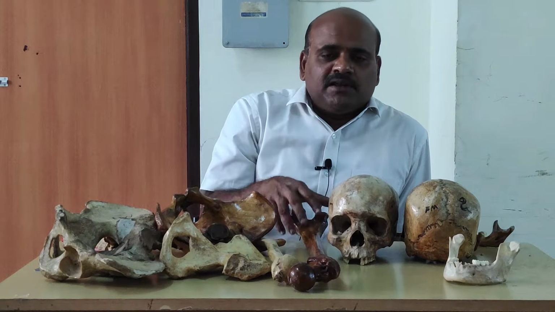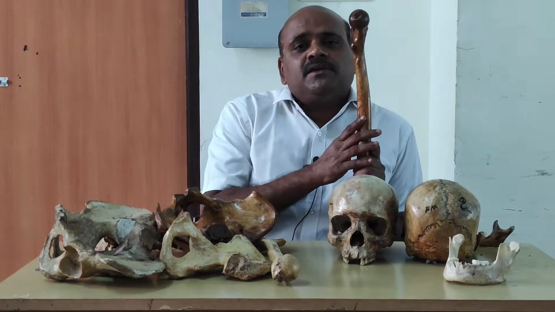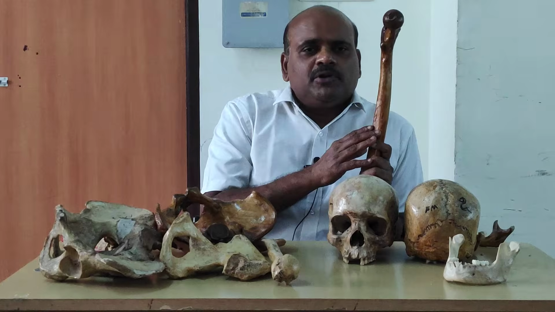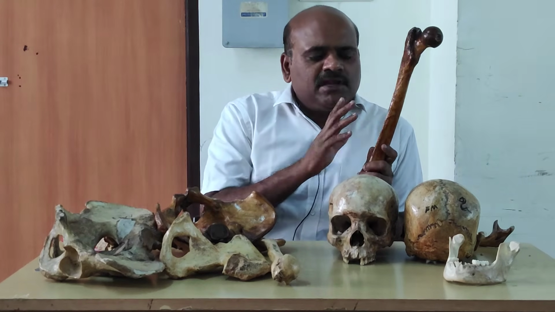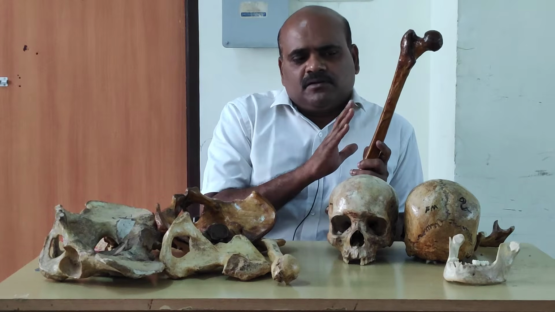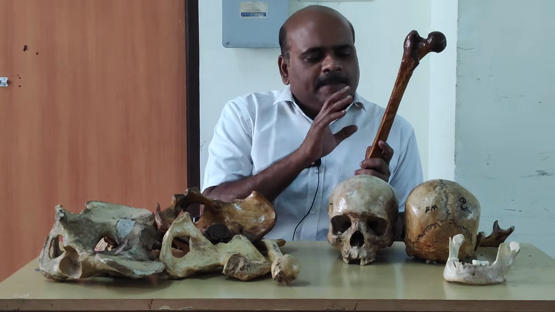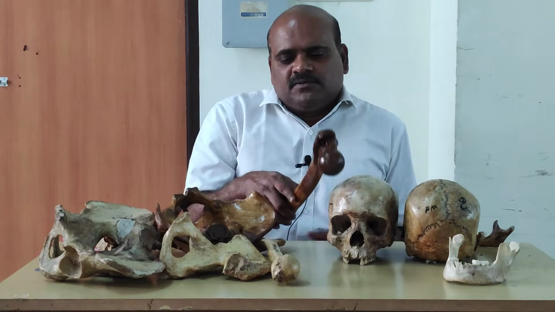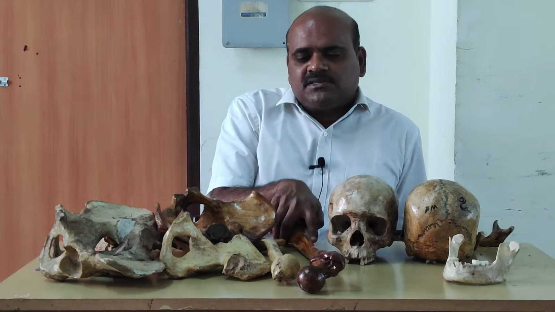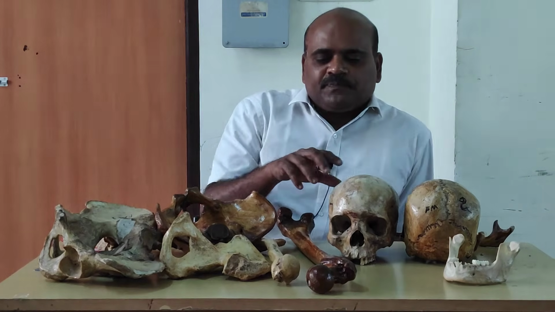Of course, as we have already discussed, DNA fingerprinting can be done from the bone marrow cells, and identity can be fixed. Then ABO blood grouping also can be determined from the bones. These are all certain facts which will help to establish the identity from the bones.